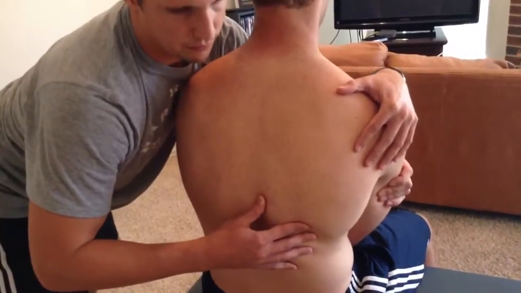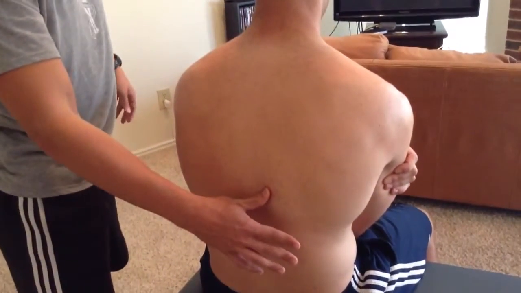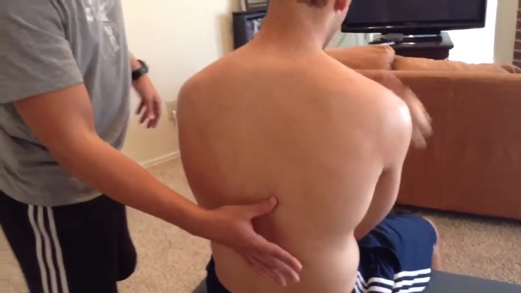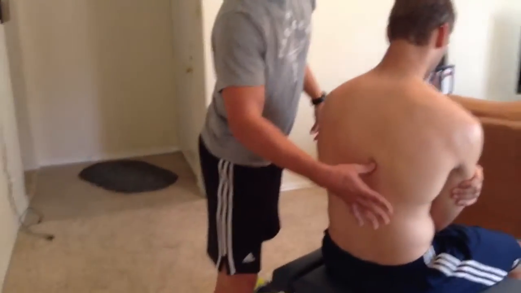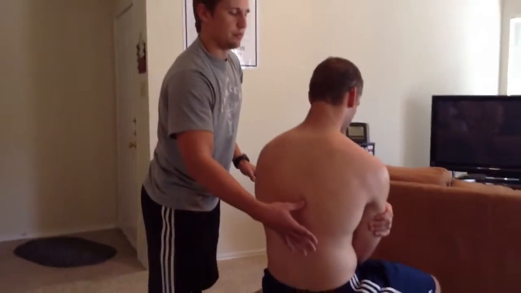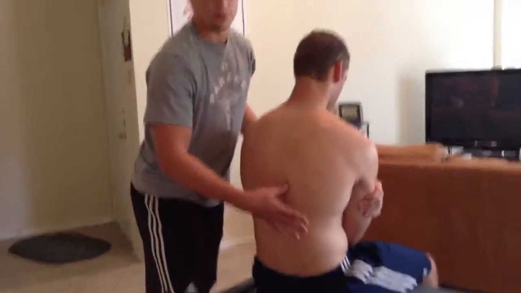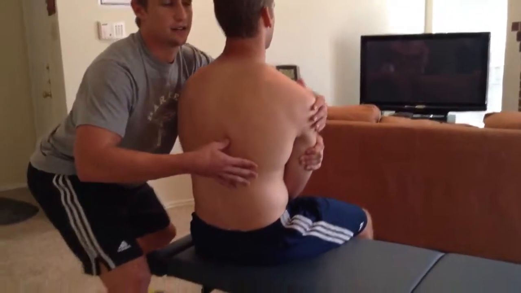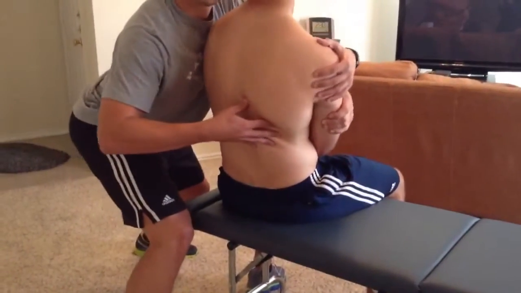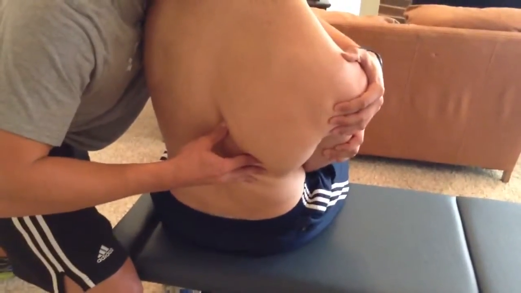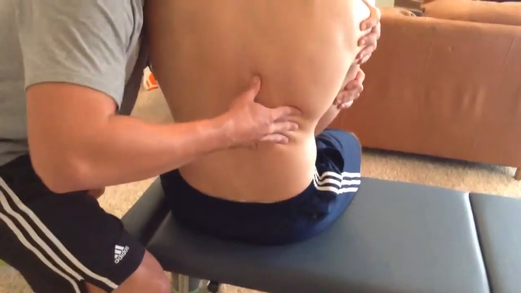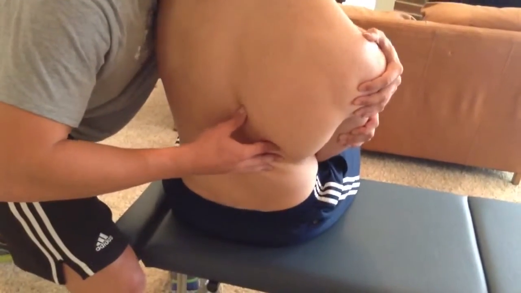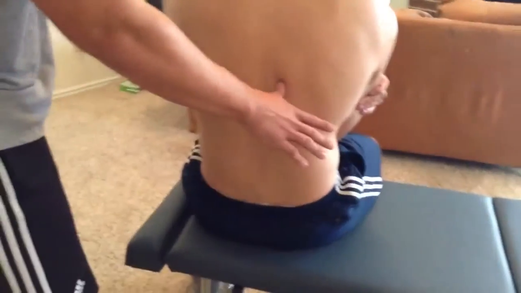Feels good? Okay? Now to check for depression, I'm going to be on the superior portion of that rib. I'm going to ipsilaterally bend, rotate with a little extension, pushing S to I on this. And it does feel good. You can feel movement in both. I'll do that same thing on the opposite side.